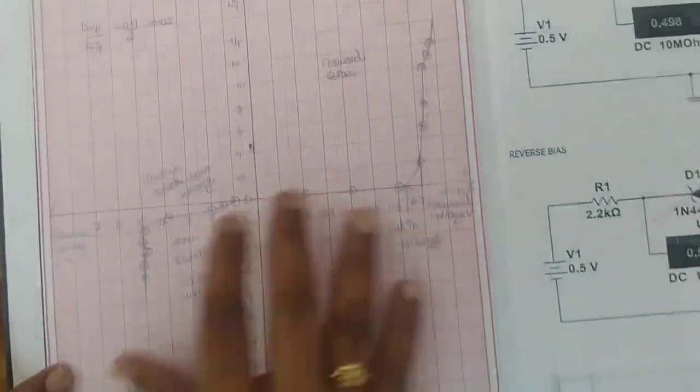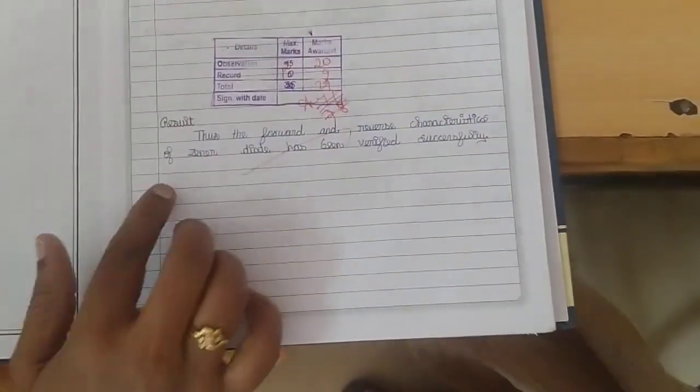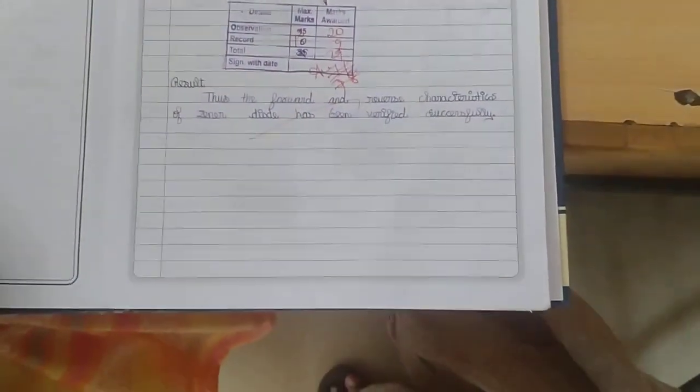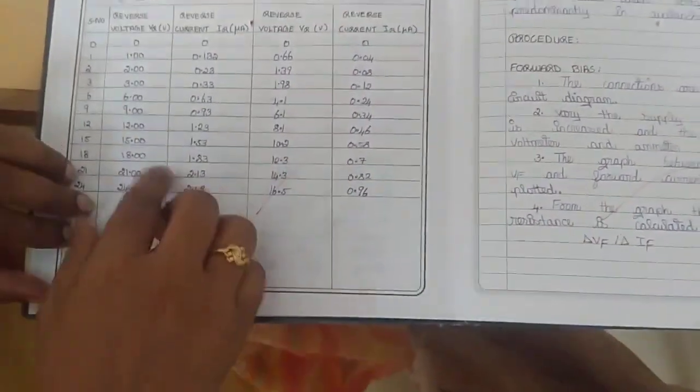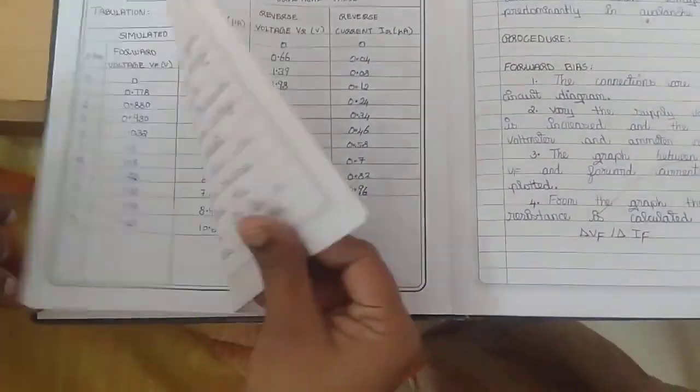After doing all these things, we have to write a result: the VI characteristics of the Zener diode have been analyzed experimentally. Like that we have to write a result, and those results will be verified with the help of the Multisim simulation tool. That's all. Thank you.